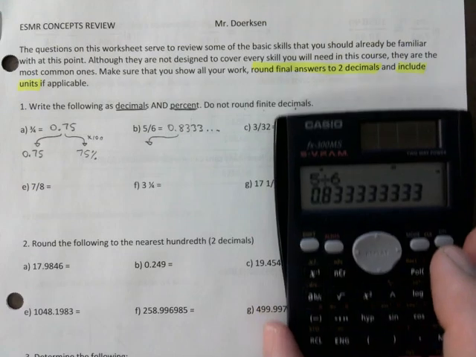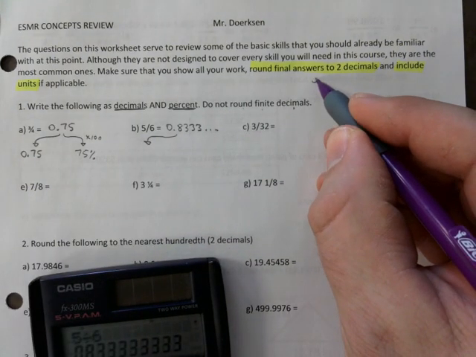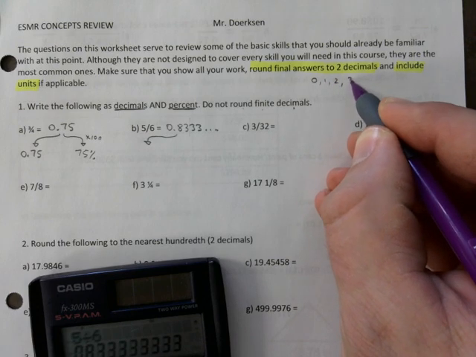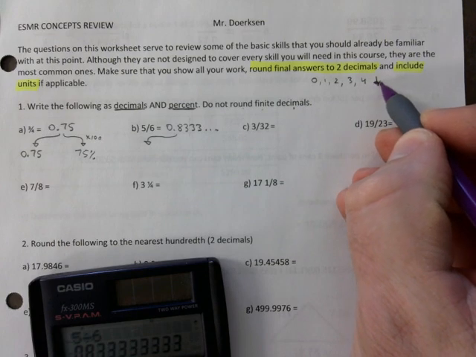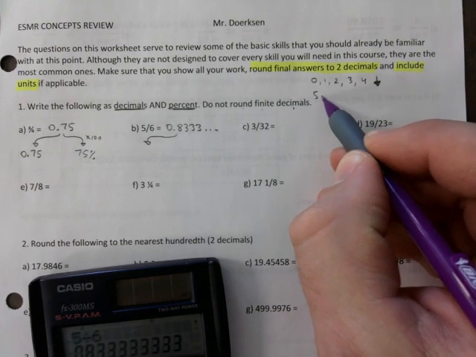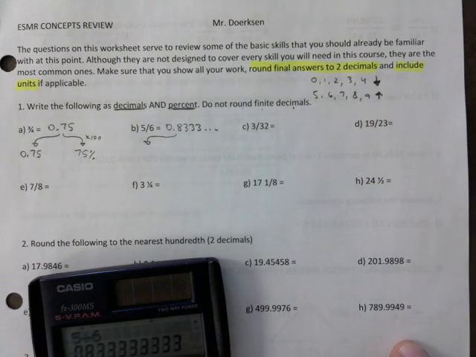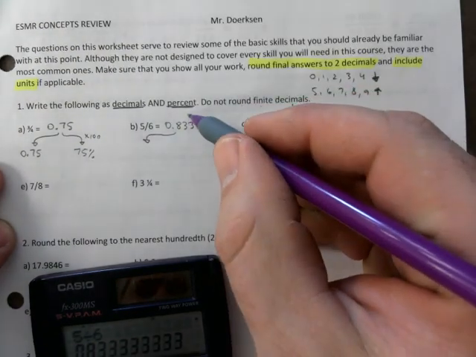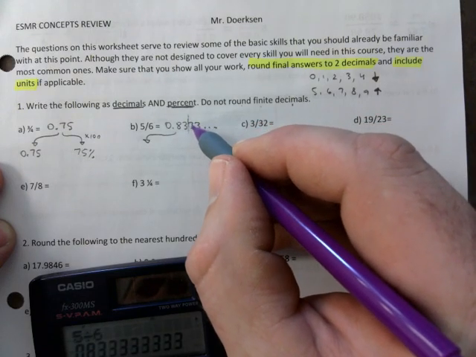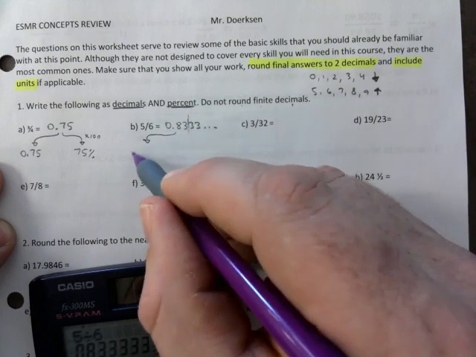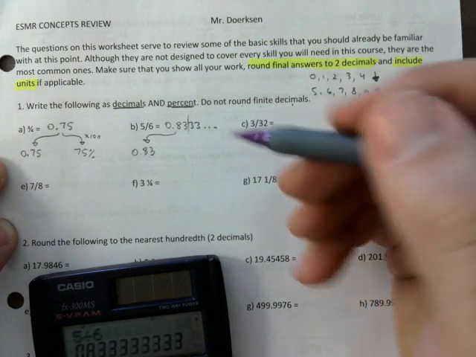Oh, I should review the rounding rules. I skipped a little bit. I know you know this, right? But if there's a 0, 1, 2, 3, or 4, we round down. If there's a 5, 6, 7, 8, 9, we round up. I hope you remember that. So if we were to cut it here, you always look at the number to the right, and this is 3, right? So this stays at 0.83. We call that rounding down.